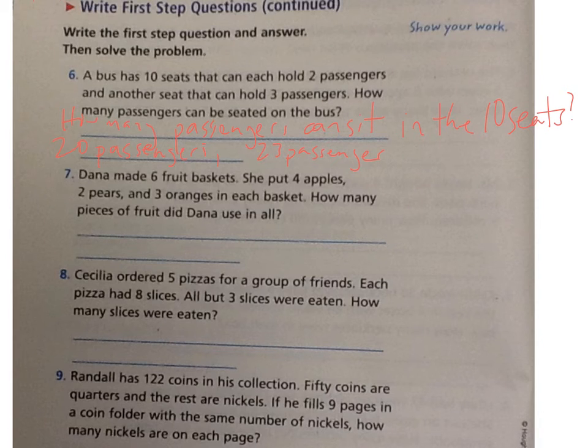Number 7, Dana made 6 fruit baskets. She put 4 apples, 2 pears, and 3 oranges in each basket. How many pieces of fruit did Dana use in all? So your question you have to find out here is how many pieces of fruit are in each basket.